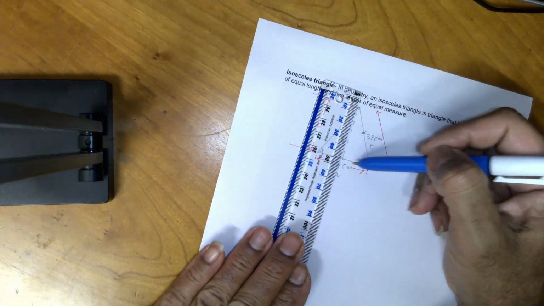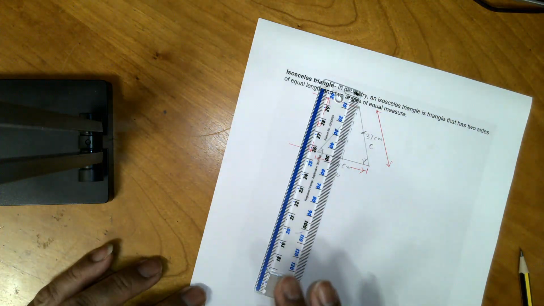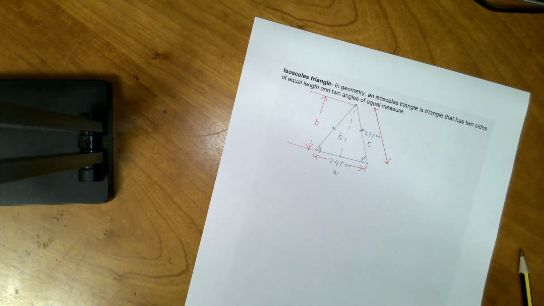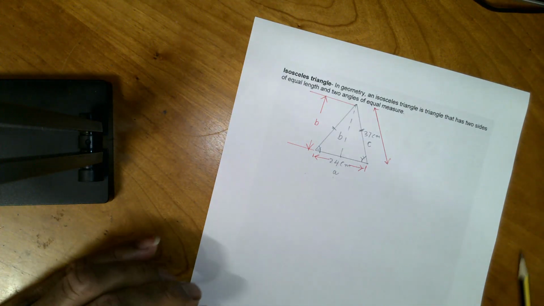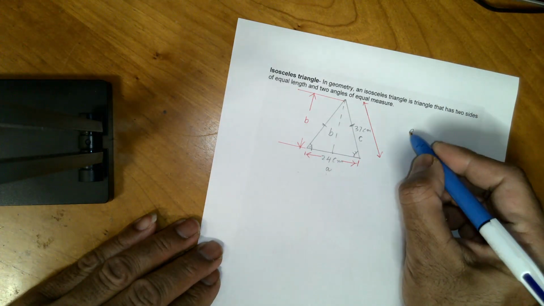You will work with this part, which is your right angle triangle. Okay, I hope it's clear.